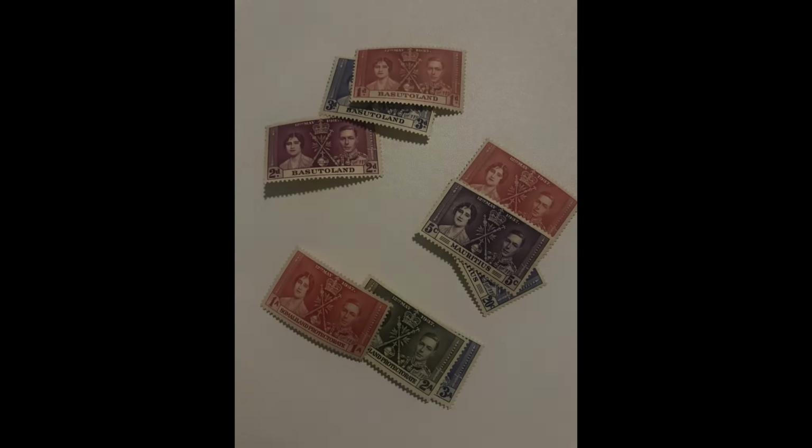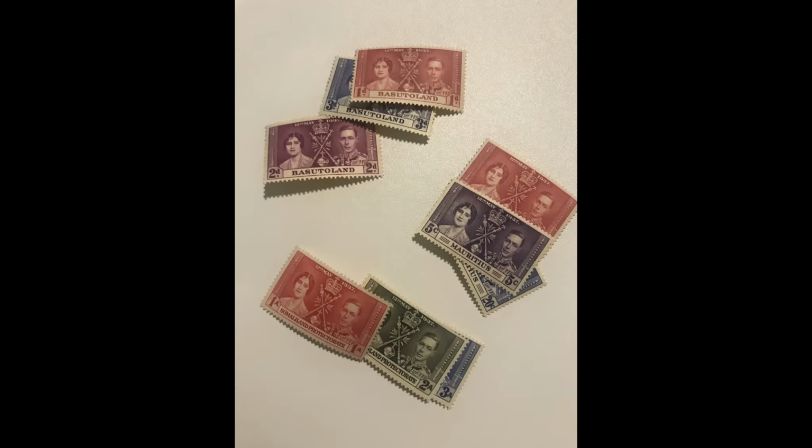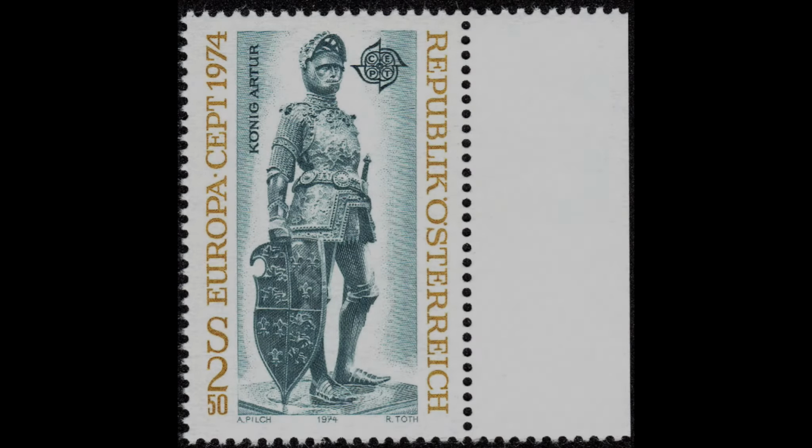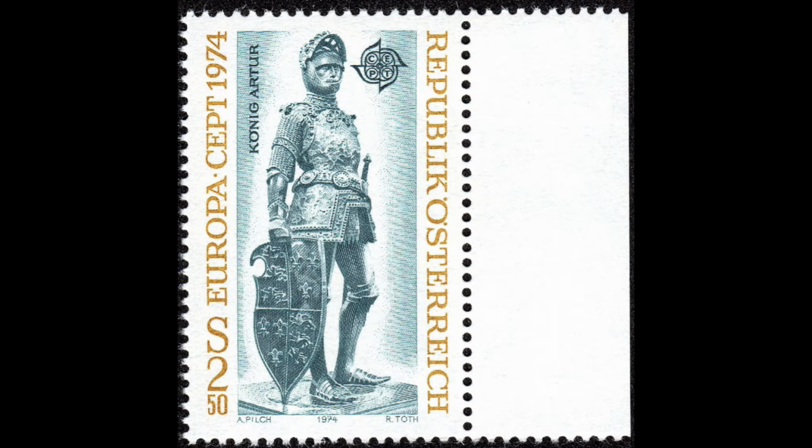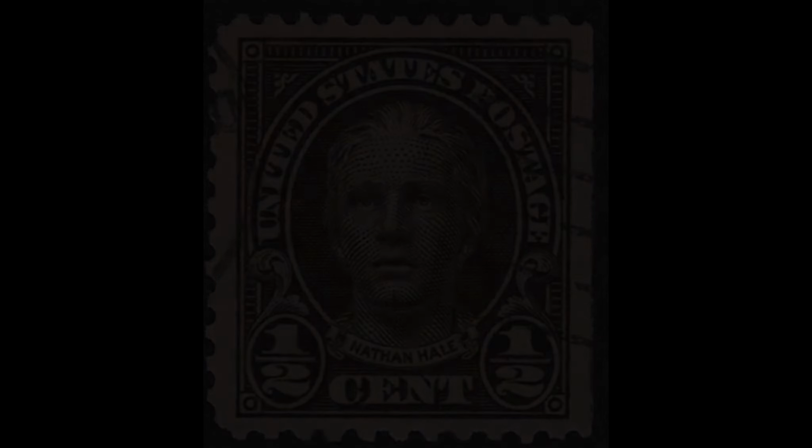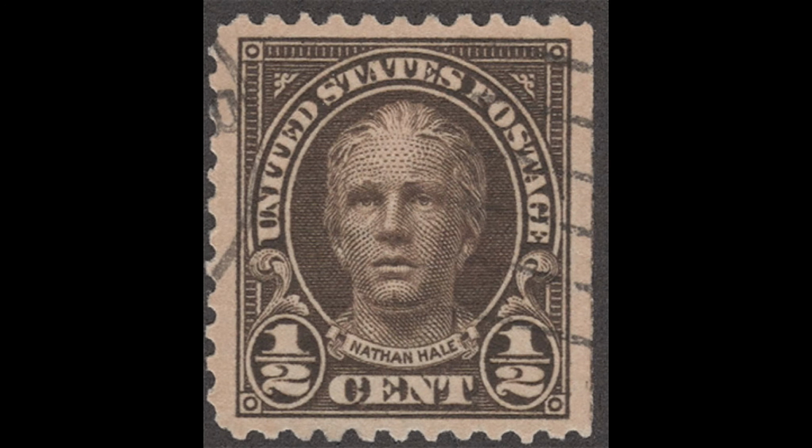These stamps have queens on them, but could be kings and queens, or many others. This King Arthur stamp from Austria covers statues, artists, kings, and legendary people. Portraits like this of Nathan Hale: portraits, Brown, revolutionary figures, spies, people who have been hanged, all could be topics for this stamp.